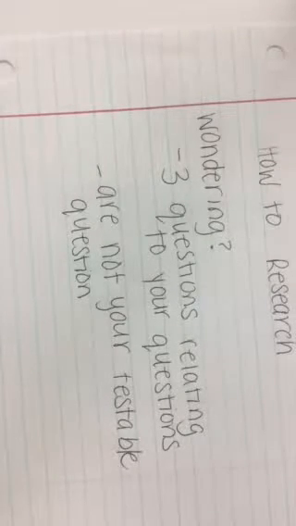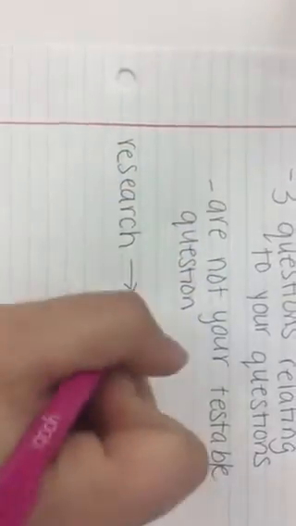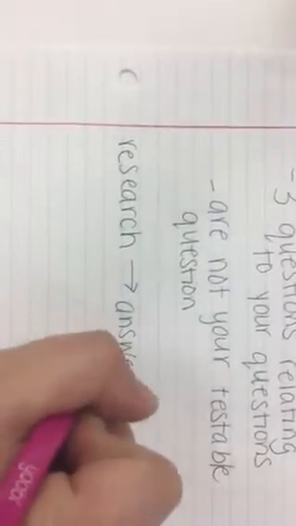After I've thought of my 3 questions and I've written them in my journal, the next thing I need to do is grab a computer or a book resource, and I need to try to find the answer to my question. So your research is actually your answer to the question. I'm not just writing random mumbo jumbo down on the paper and calling it research. I'm figuring out a question that I have, and then I'm actually answering the question.